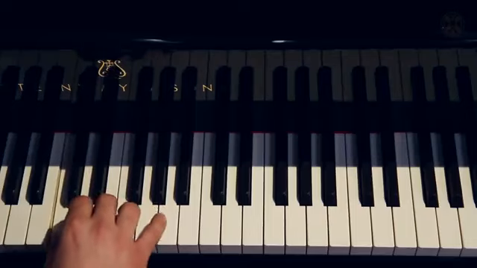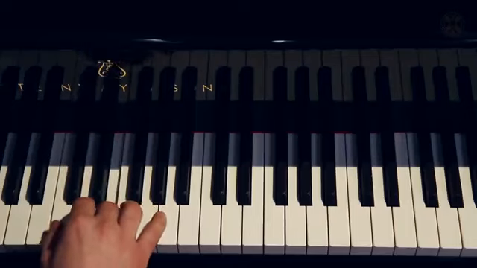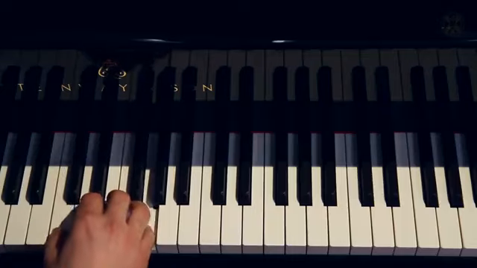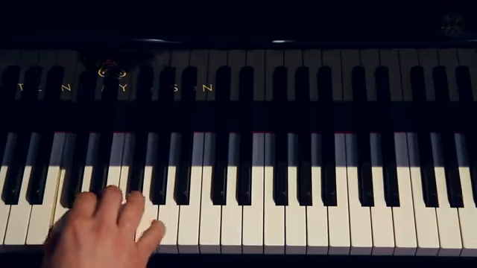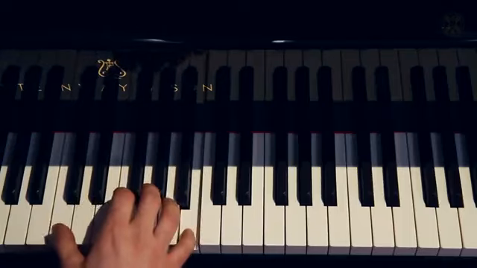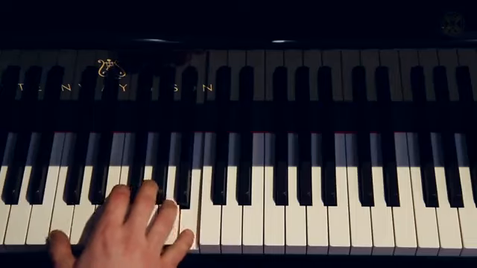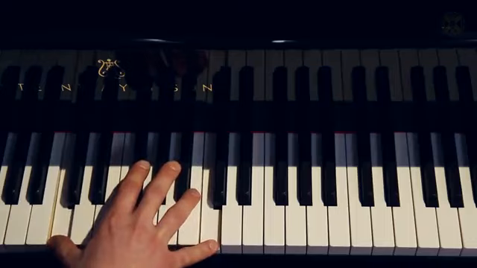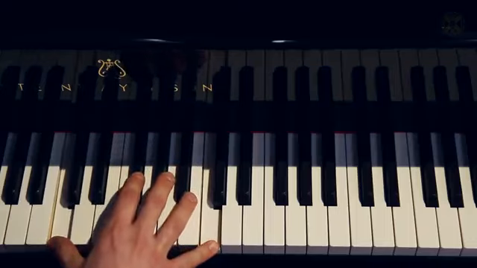We've got C to E. 1, 2, 3. That's a third. C to F, a fourth. C to G, a fifth. C to A, a sixth. C to B, a seventh. And C to C, now we're not going to call that an eighth, we're going to use the word that we've already used, which is octave.